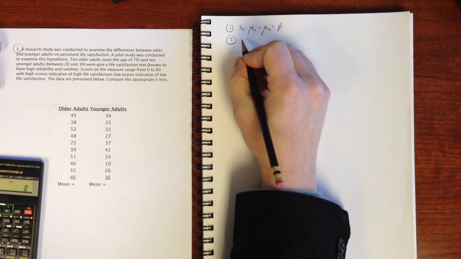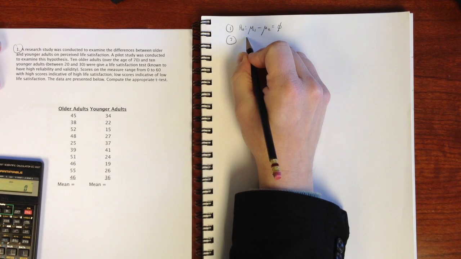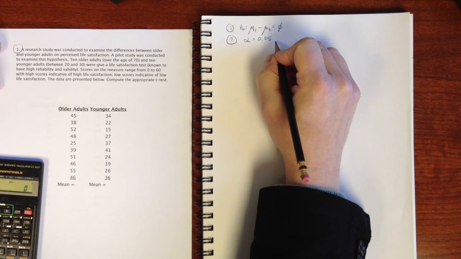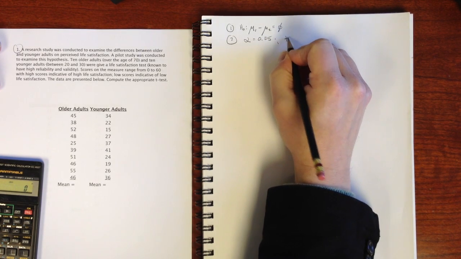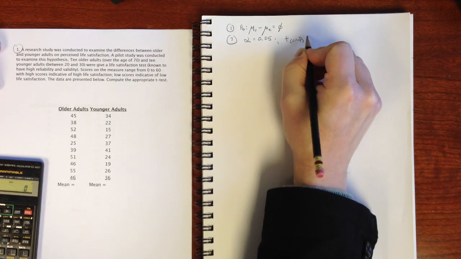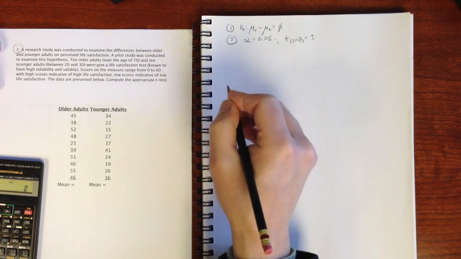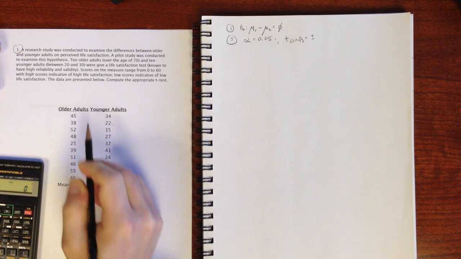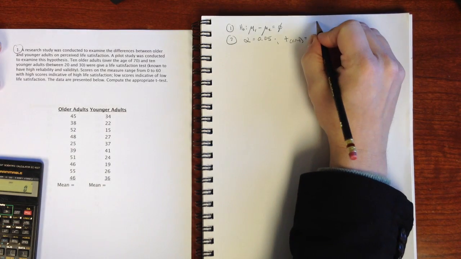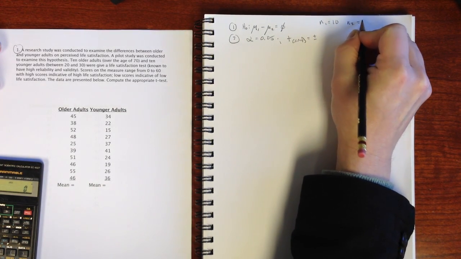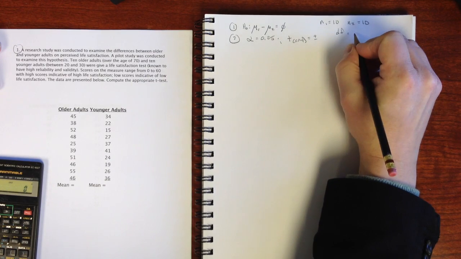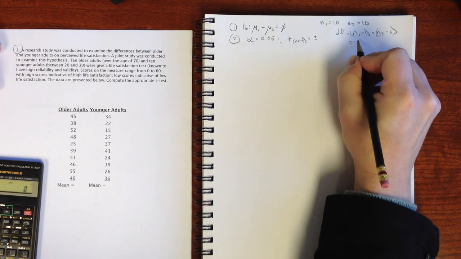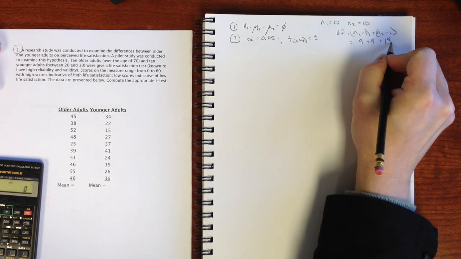Step number 2 is to look up the critical value for t. As always, I'm going to use an alpha of 0.05. In the future, we may decide to change that for a different problem, but here, still alpha of 0.05, and our critical value for t is going to be determined by the degrees of freedom. So I have 1, 2, 3, 4, 5, 6, 7, 8, 9, 10 scores for older adults, 10 scores for younger adults, and N1 is equal to 10, and N2 is equal to 10. The total degrees of freedom then are N1 minus 1 plus N2 minus 1, or 9 plus 9, or 18.